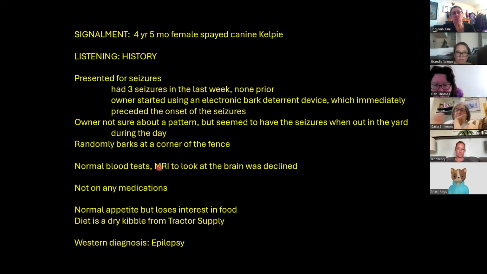The owner didn't want to pursue an MRI to look at the brain for something like a brain tumor. So the dog was not on any medications, had a normal appetite, but loses interest in his food. His food was a dry kibble from a Tractor Supply, kind of a feed store type of store. So the Western diagnosis was idiopathic epilepsy. Idiopathic means we don't know. We do all of these tests and we don't really find a specific reason, or what's called the etiology or cause, for the problem. And so that's assigned a descriptor of idiopathic.